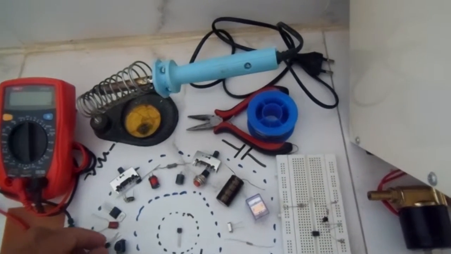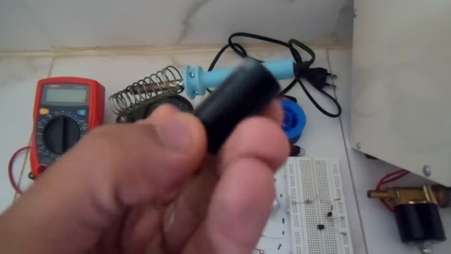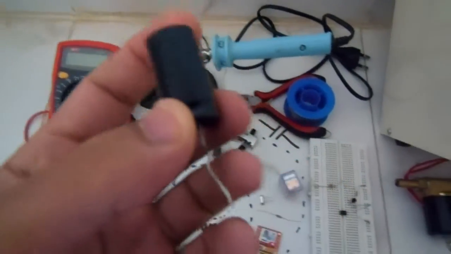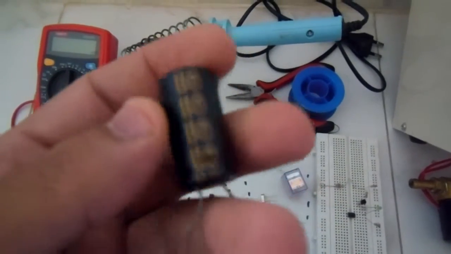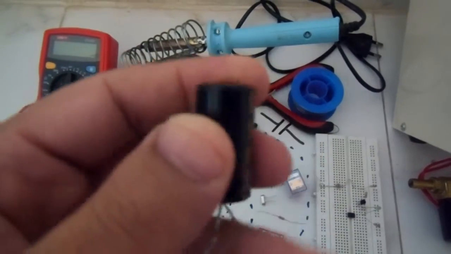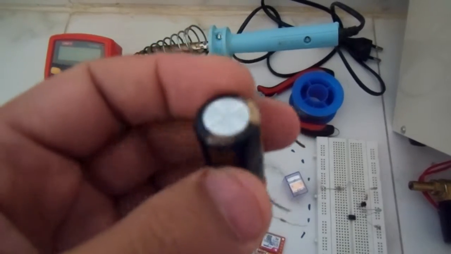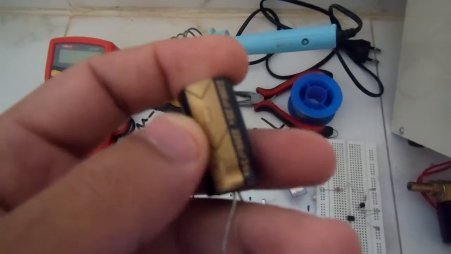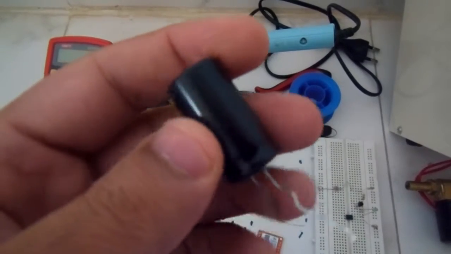Another one is the capacitor. A capacitor is a charge storing device. By it we can store the charge. It stores the electrical energy in the form of an electric field. There will be an electric field. By the electric field, the force of attraction between negative and positive charge, we can store the electrical energy.